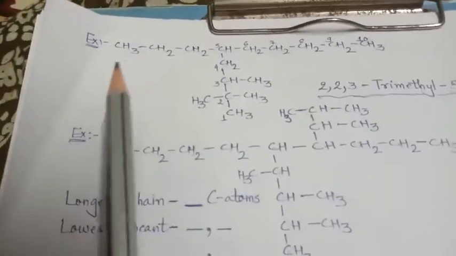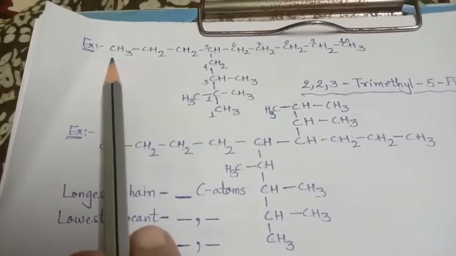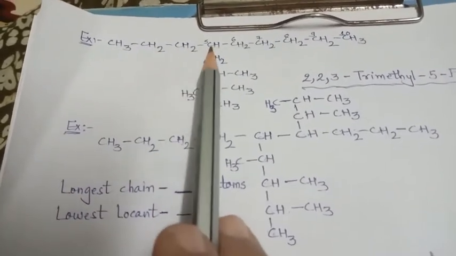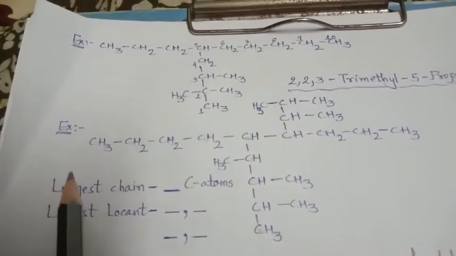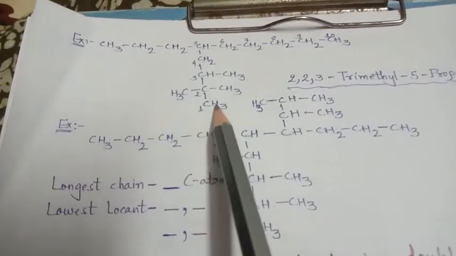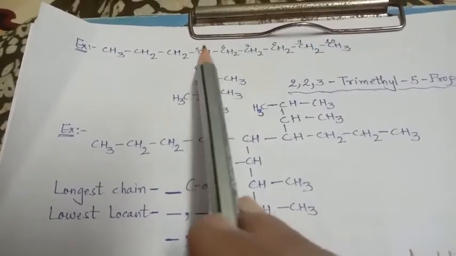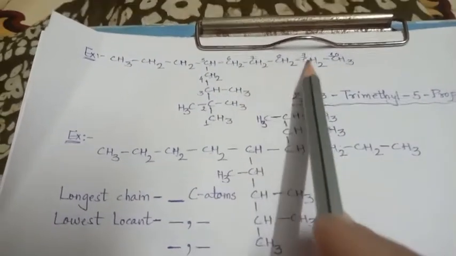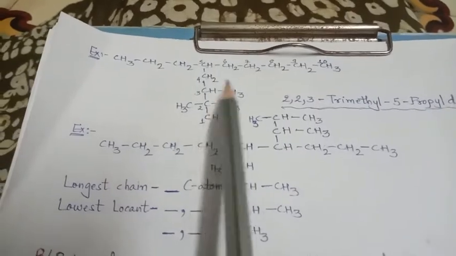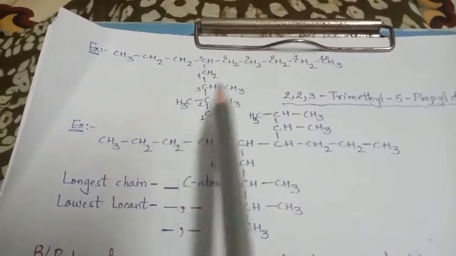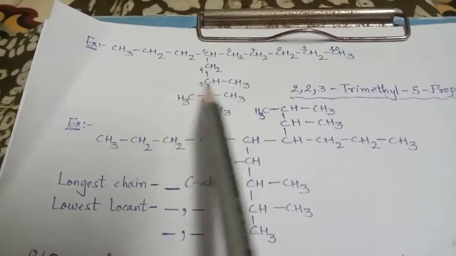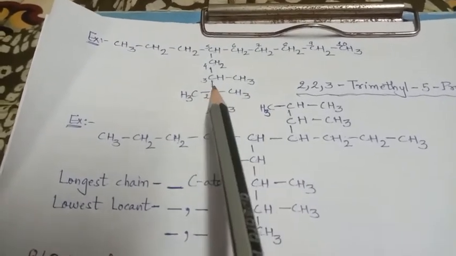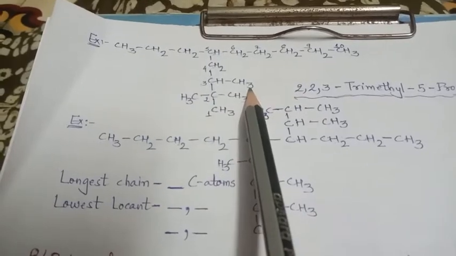Let us see one more example here. See, 1, 2, 3, 4, 5, 6, 7, 8, 9. From here we can see it is 9. But now here see 1, 2, 3, 4, 5, 6, 7, 8, 9, 10. Right? So the longest chain is 10. Now see what happened here. First, second. On the second carbon, 2 methyl groups. On the third carbon also 1 methyl group.